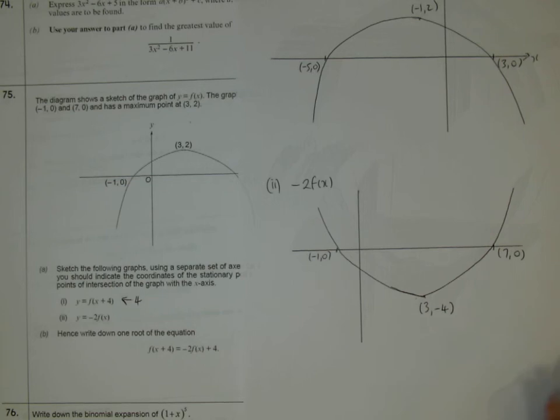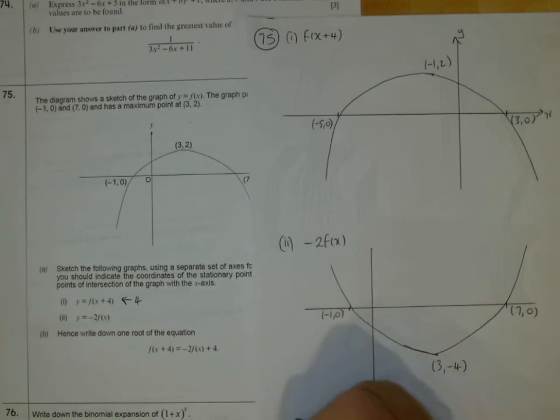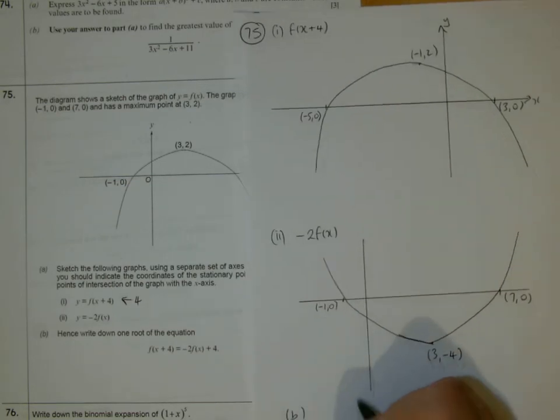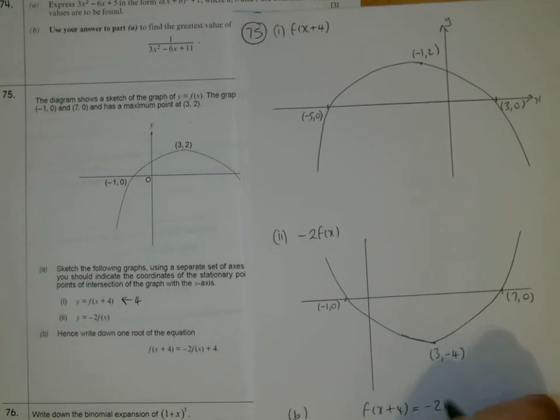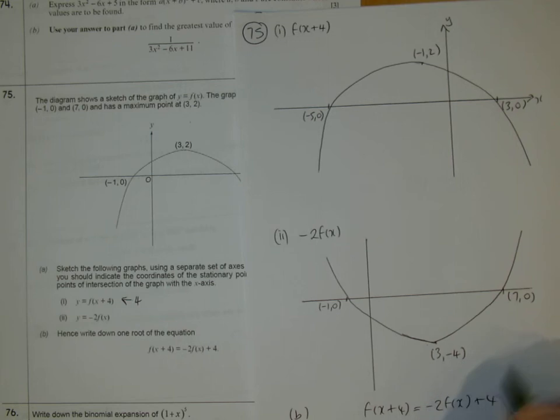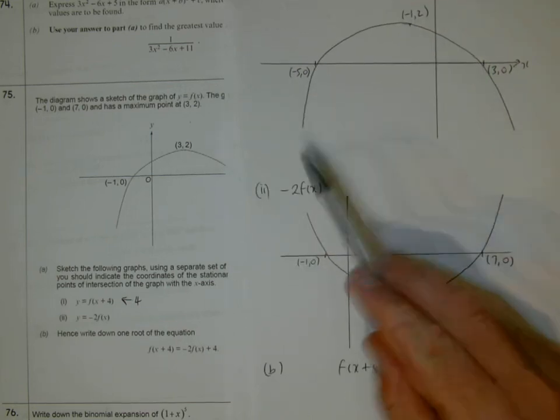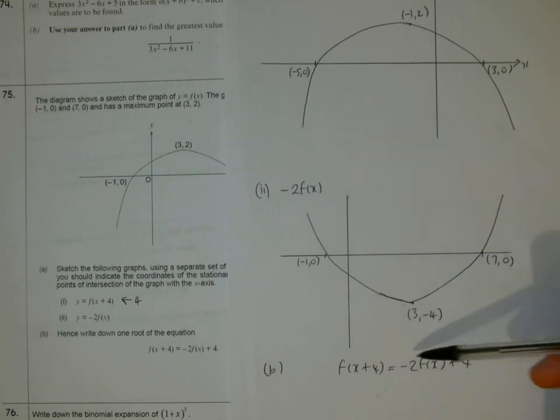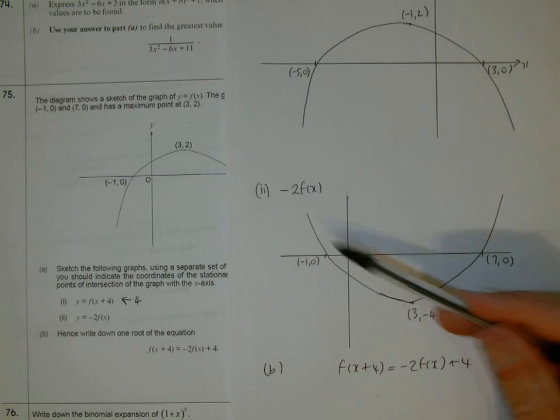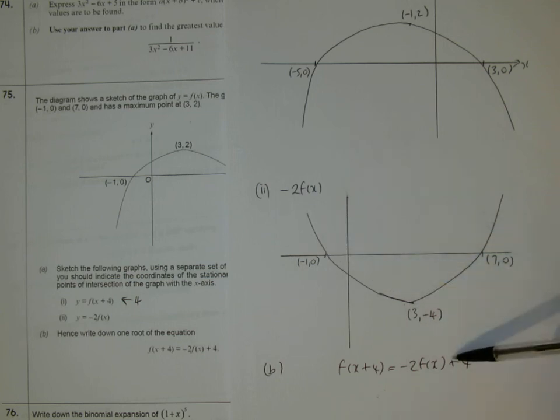Now, part B then, it says, hence write down one root for the equation f of x plus 4 equals -2 f of x plus 4. Now, if you notice here, f of x plus 4 we've already drawn. This says -2 f of x plus 4. Now let's think about it. Here's my -2 f of x. If I add 4 to it, it would shift it up by 4, wouldn't it?